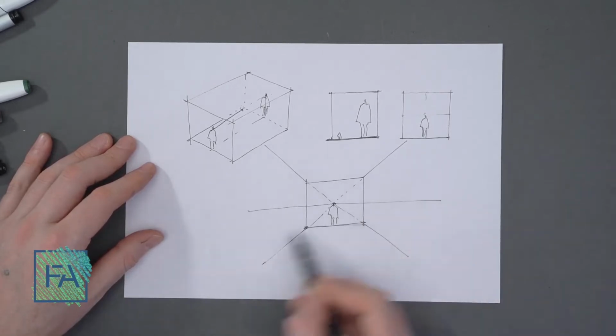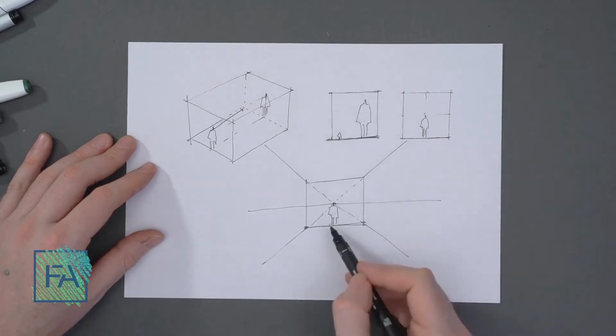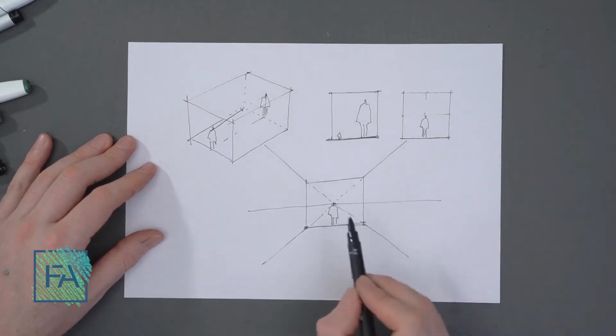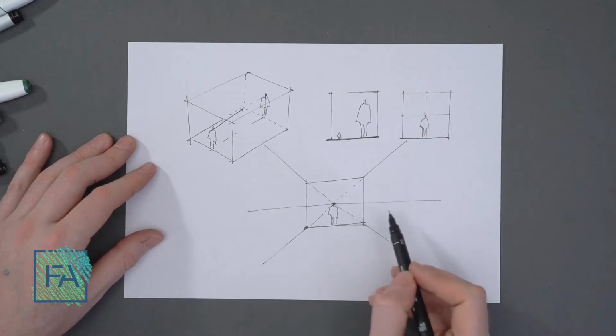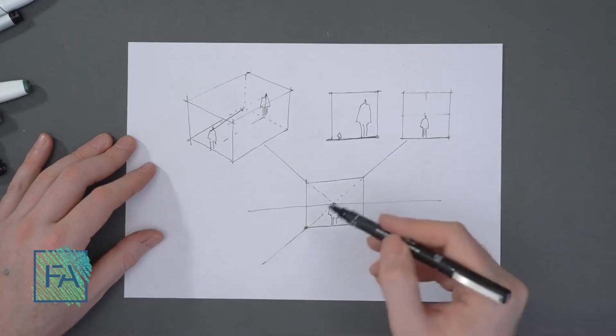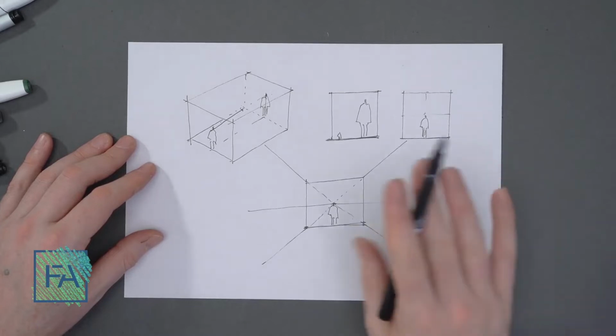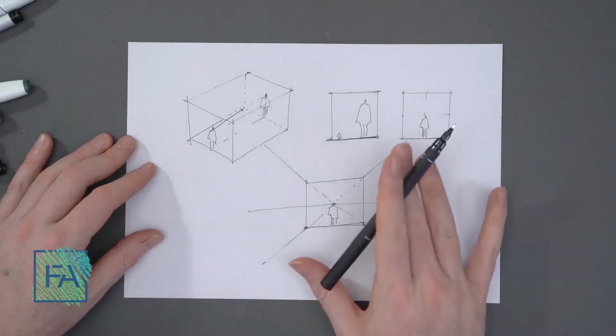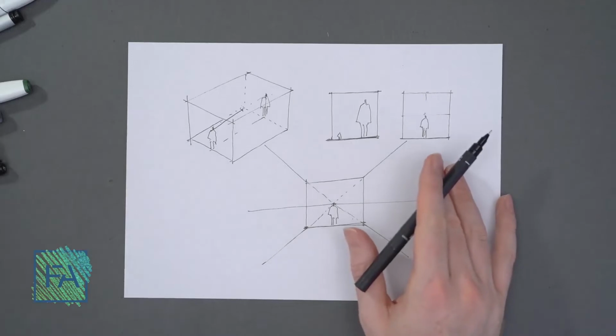So what is this line? This is our horizon line. When I'm standing here, which means I'm drawing this as a bird's-eye view, all of our figures' heads will be on this line. When we want to design something, let's see where we should stand to have better angles.